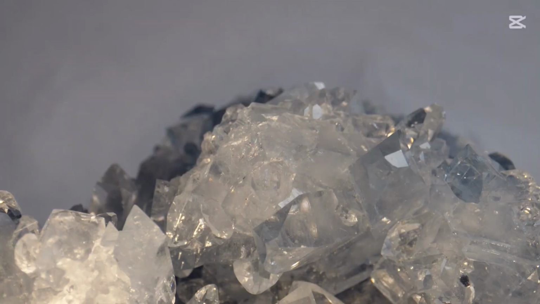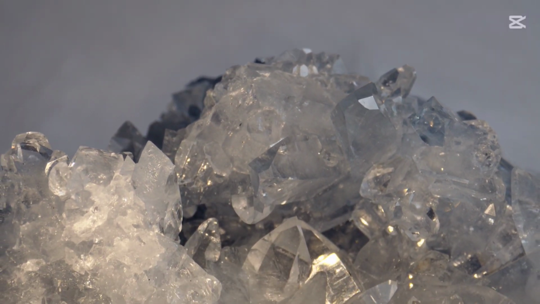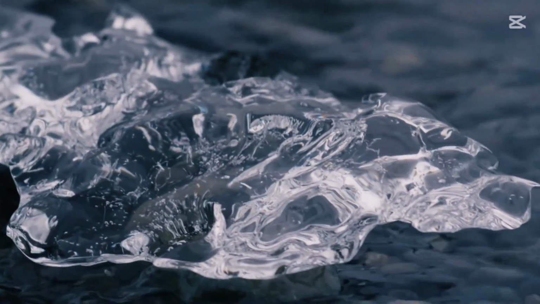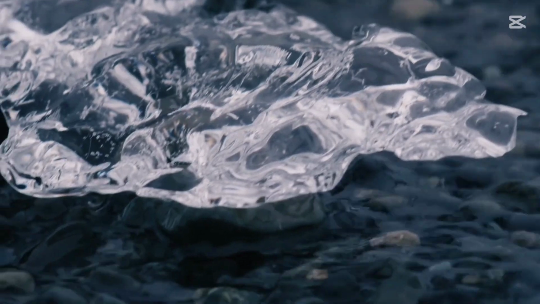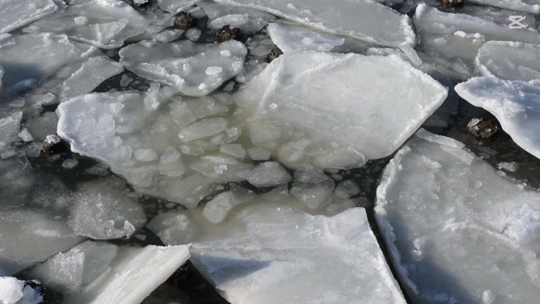As water freezes, its molecules arrange themselves in a hexagonal structure. This arrangement creates more open space between molecules, making ice less dense than liquid water. And because density determines whether something sinks or floats, ice, being less dense, stays on top.